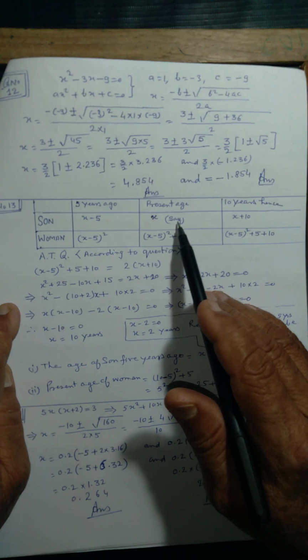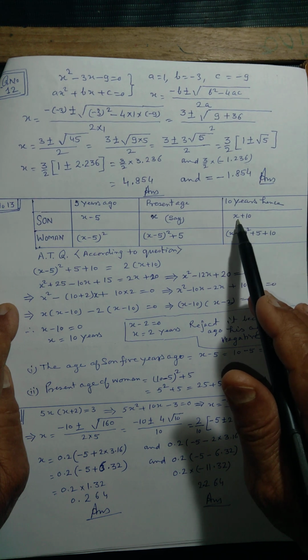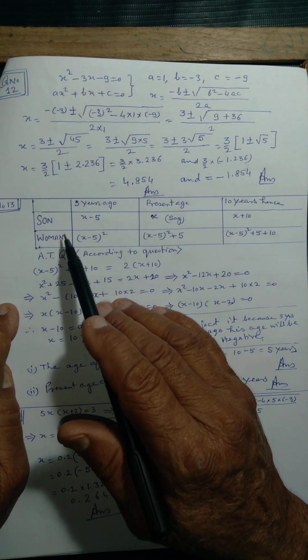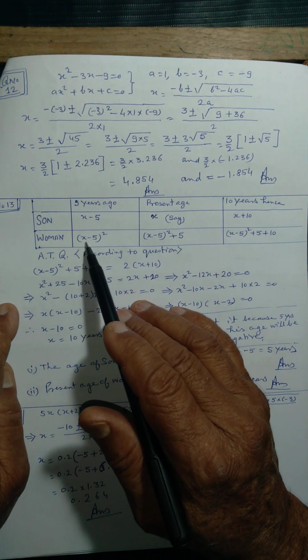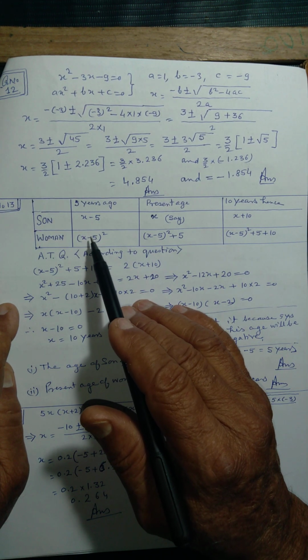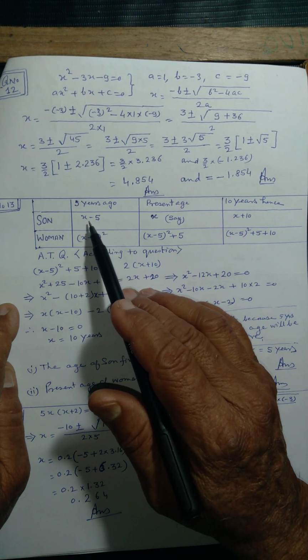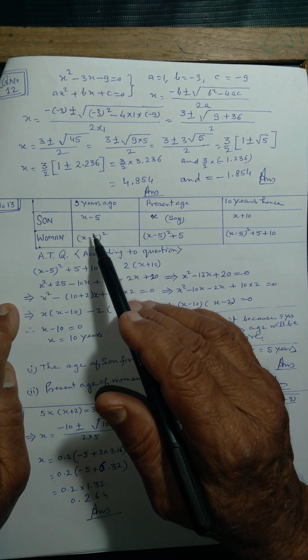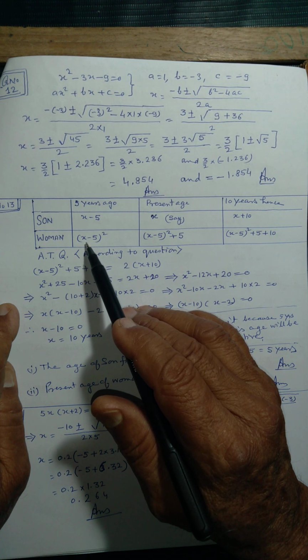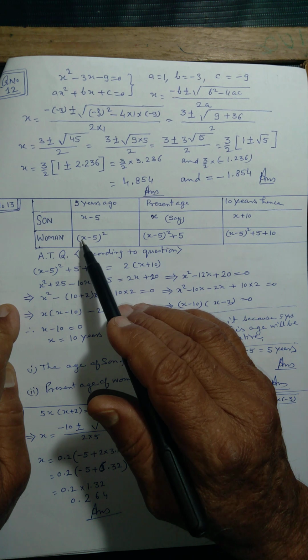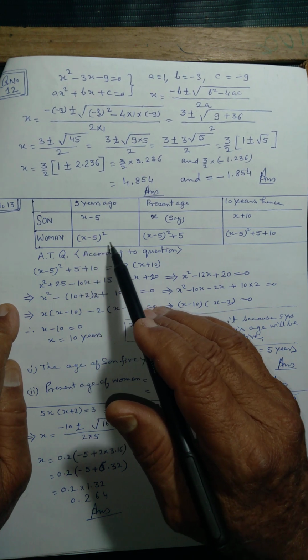And if you go 10 years hence, then his age will be x plus 10. Now it is mentioned that the woman's age is the square of the son's age 5 years ago. So I have written here woman's age x minus 5 whole square. This will be according to the question.